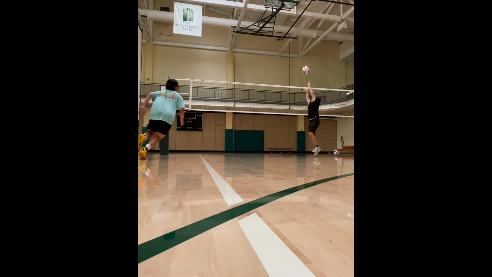Tibiofibular ligament. The posterior, jeez, a single player cannot touch a single, oh my gosh.